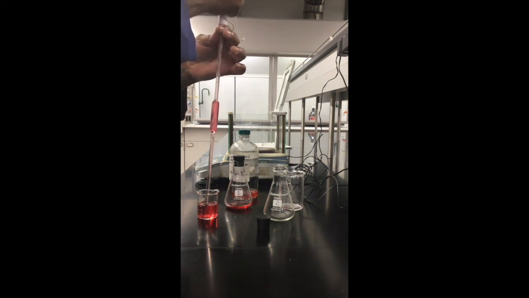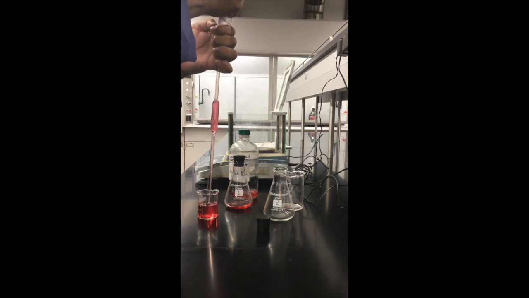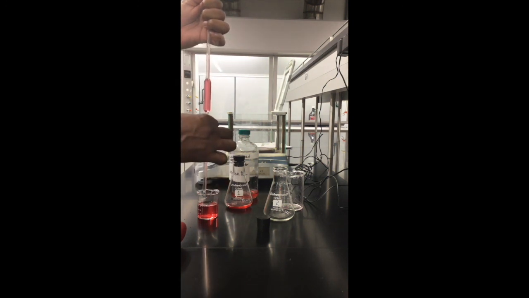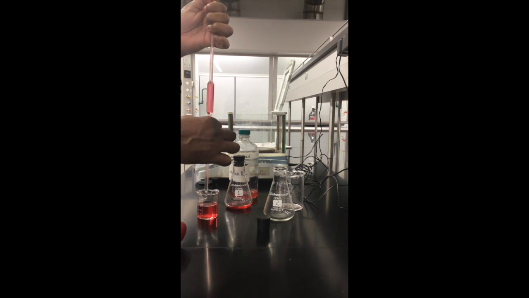I can go past the calibration mark and use my thumb to control the meniscus. Oh, went past that. I got it. The calibration mark is down here. The meniscus is up here, so I'm gonna control the meniscus by letting the air in.